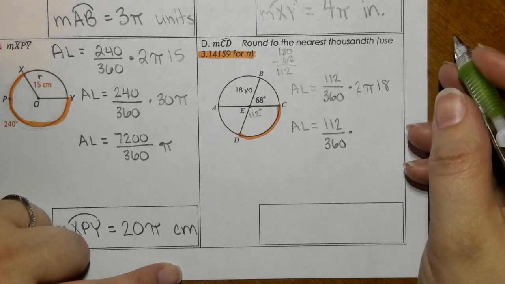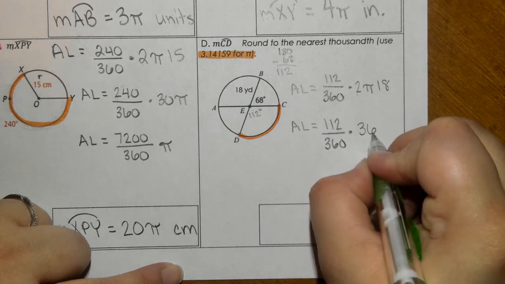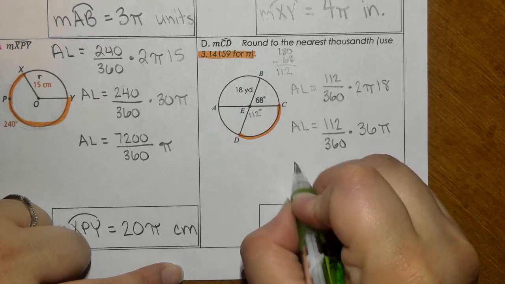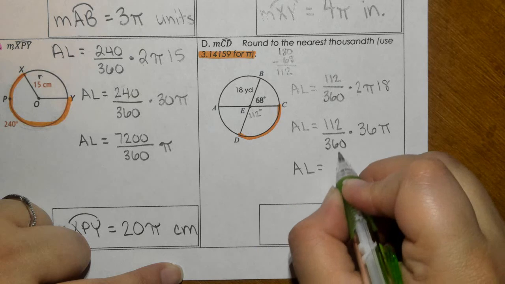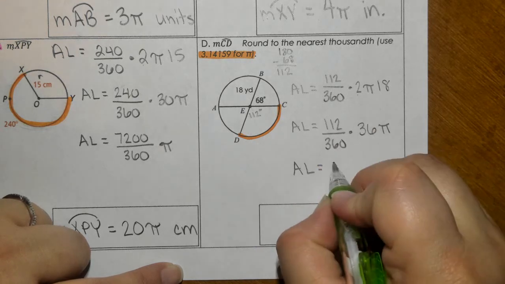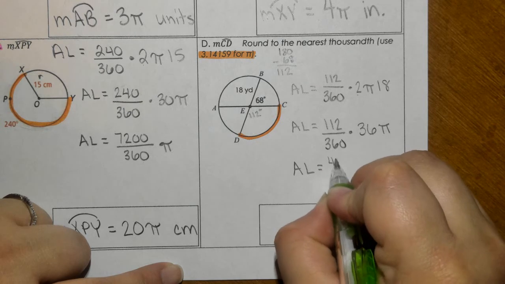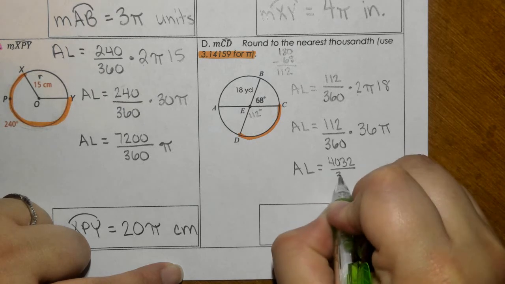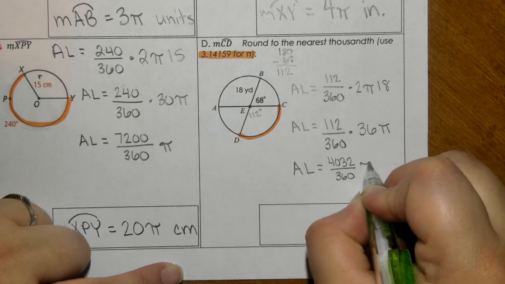Two times 18 is 36 pi. Then we take the 112 times 36, and that gives us 4032 divided by 360 and pi.